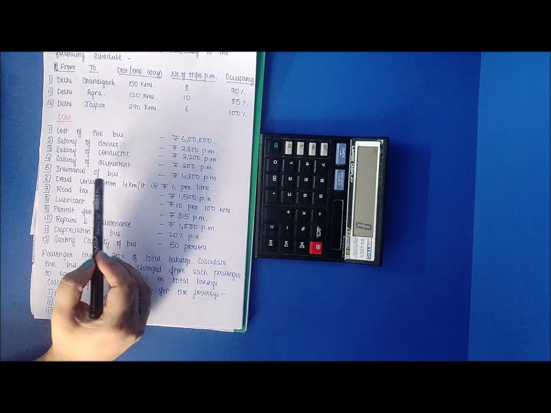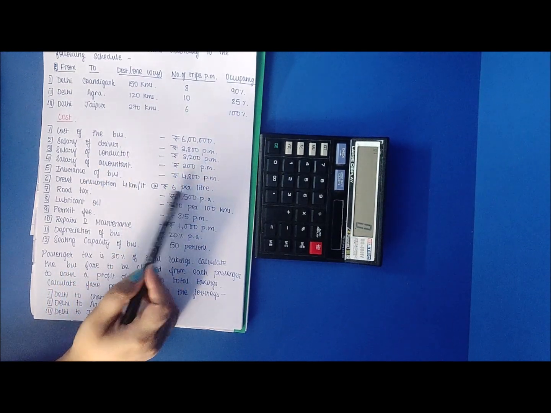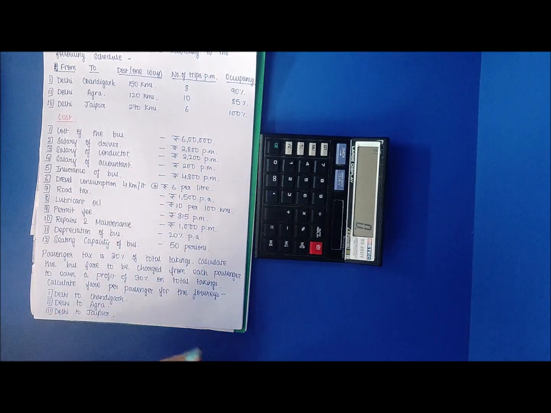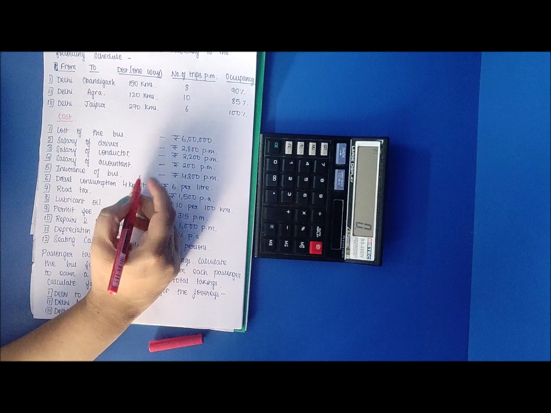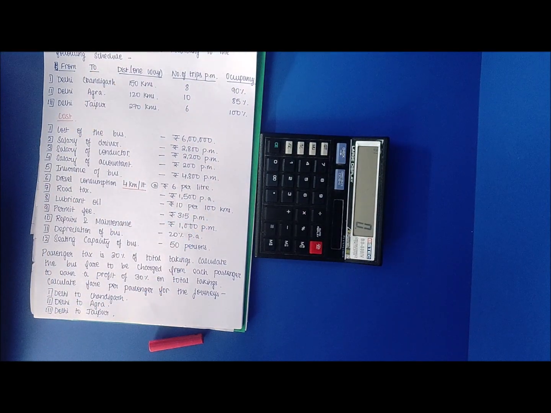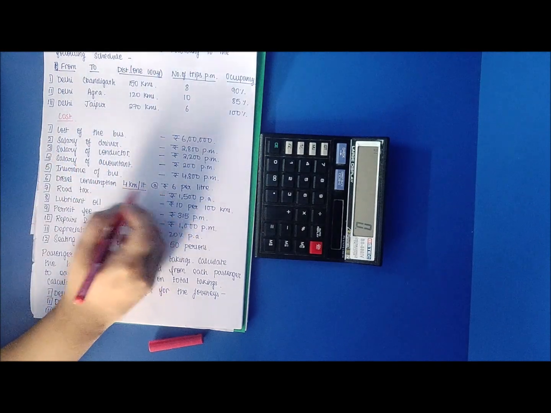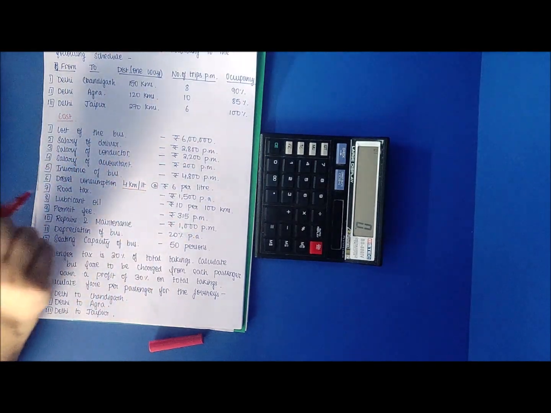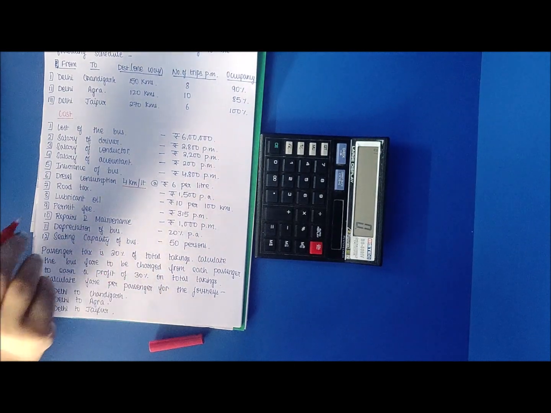Now, if you see, here they have not given us a figure. We'll have to calculate this. For calculating this, they have given 4 kilometers per liter as the mileage. So don't you think I will require the total kilometers the bus is traveling in a month? If I get the total kilometers, I can calculate the diesel cost. So my first working that I need to do is calculation of the total kilometers.